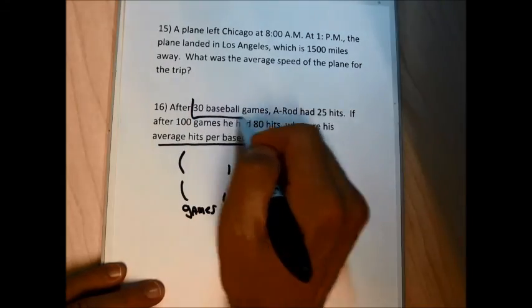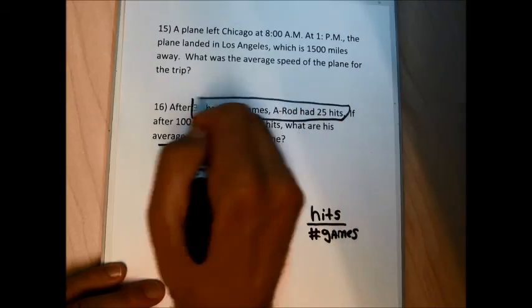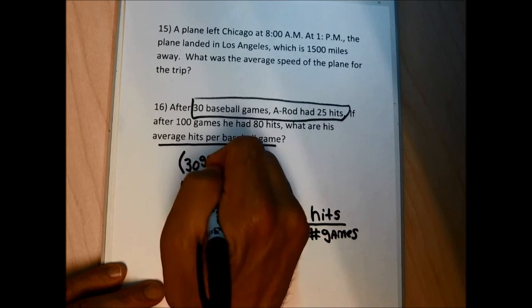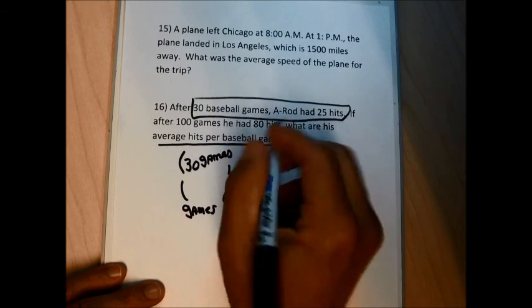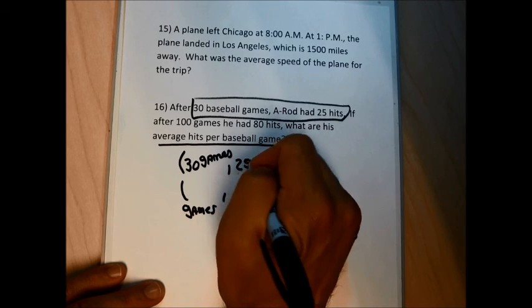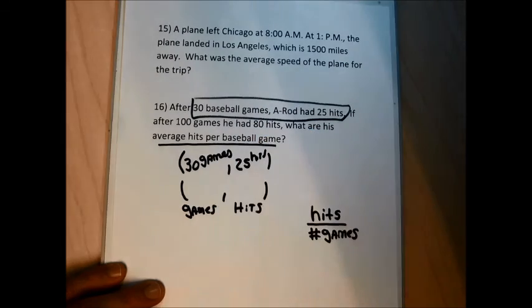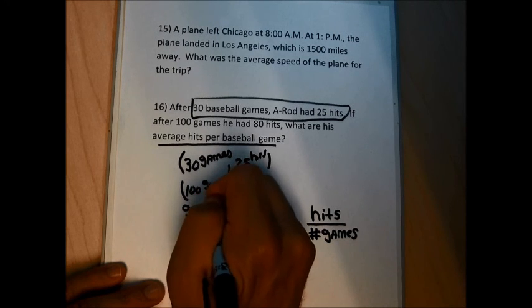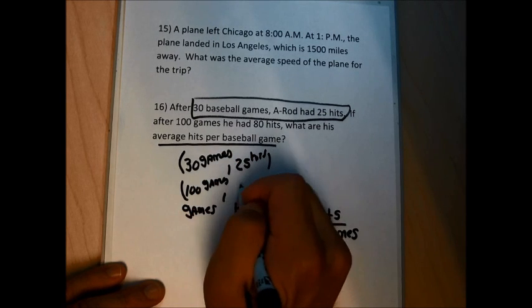So the first bit of information, after 30 games, A-Rod had 25 hits, and then after 100 games, he had 80 hits.